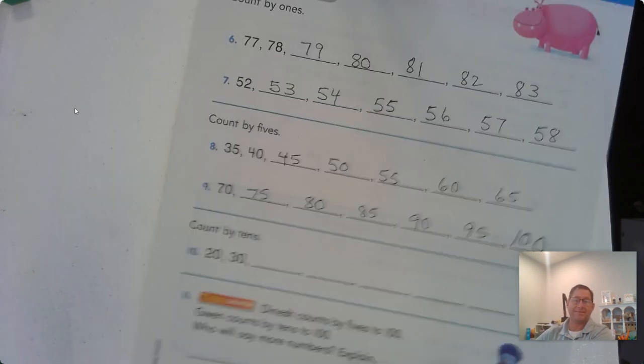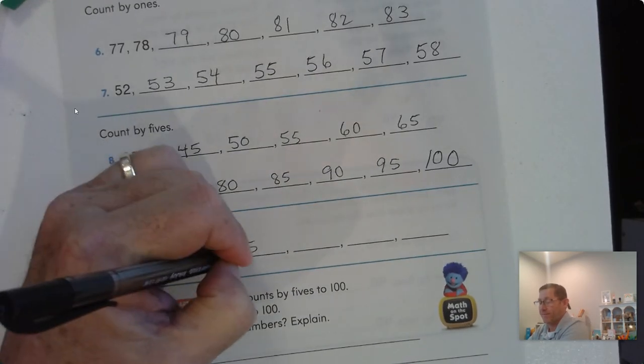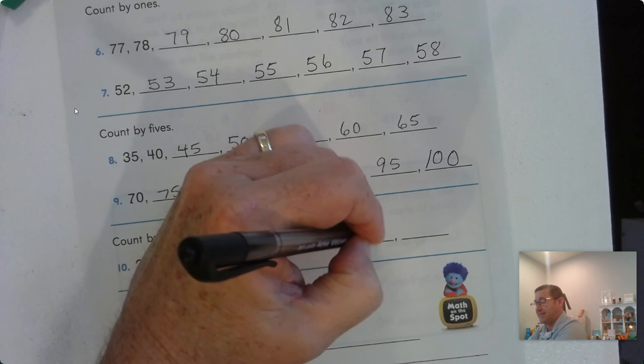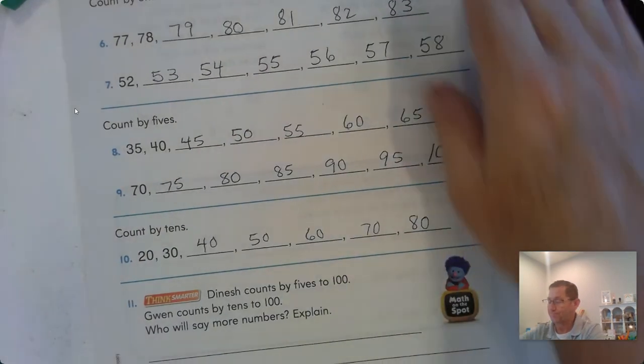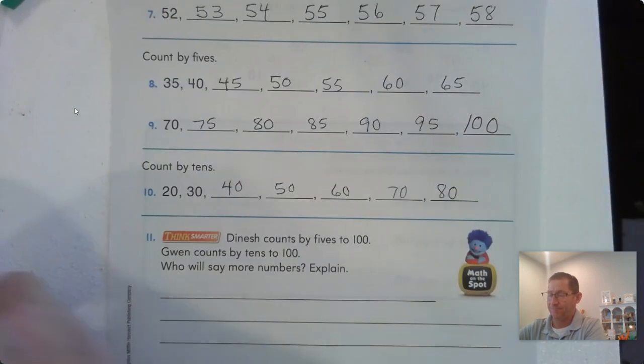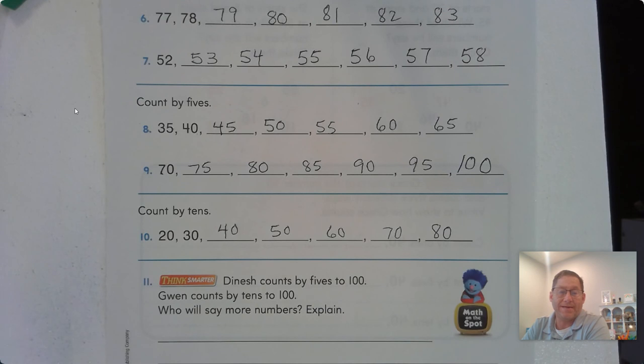All right, count by tens starting at 20. 20, 30, 40, 50, 60, 70, 80, and so on. All right, number 11. Dinesh counts by fives to 100. Gwen counts by tens to 100. Who will say more numbers?